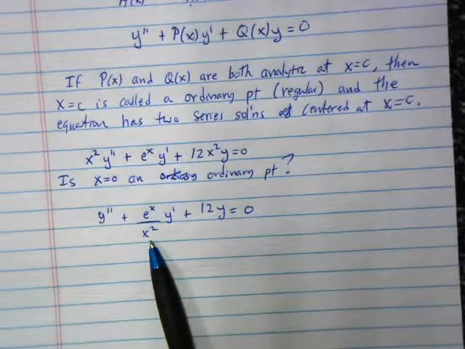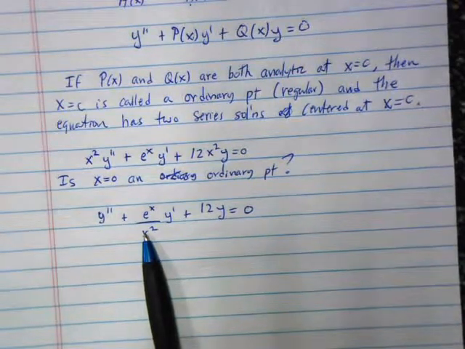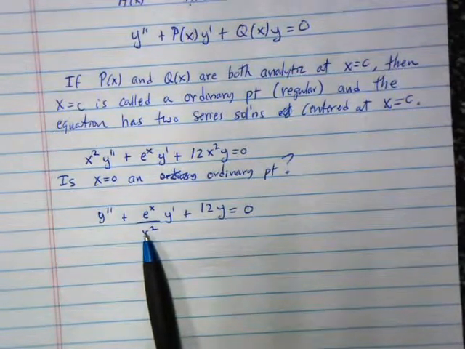At x equals 0. So is x equals 0 an ordinary point? No. It would be called a singular point. P of x does not have a convergent power series.